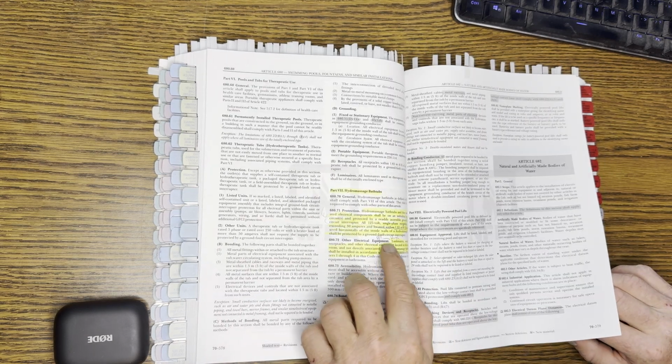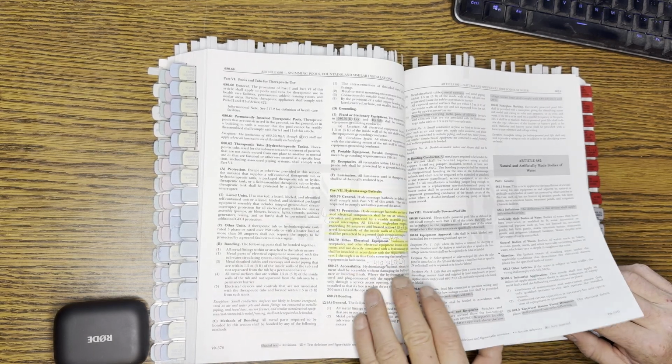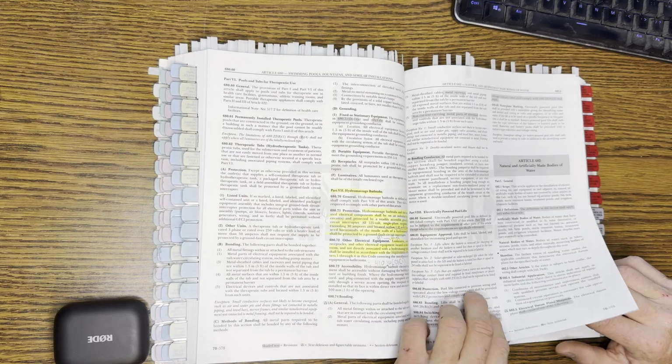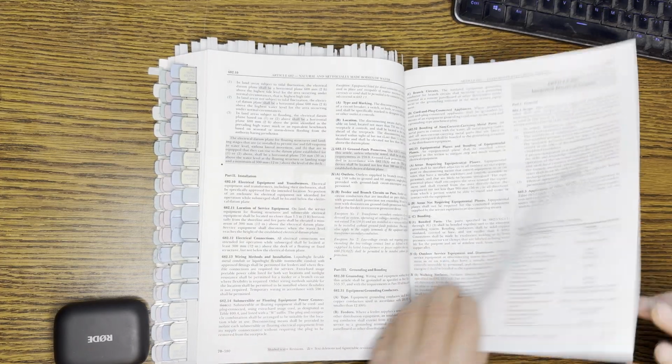My notes, 8 feet high there, if you can't read that. There's a section to go look at to make sure you can get that right.